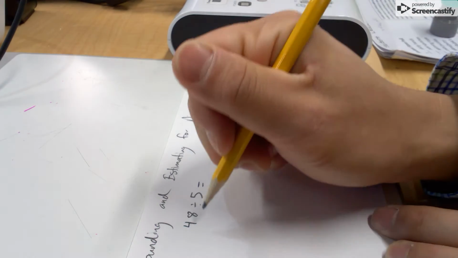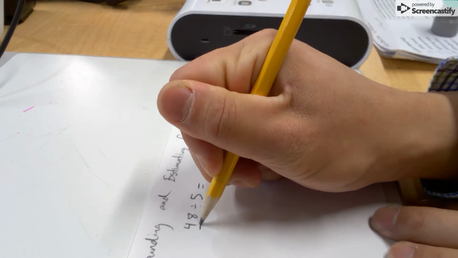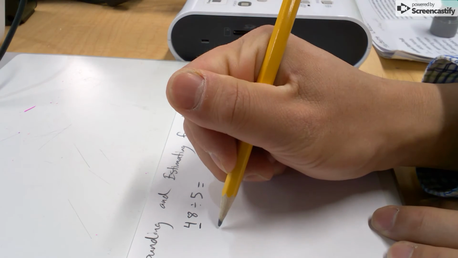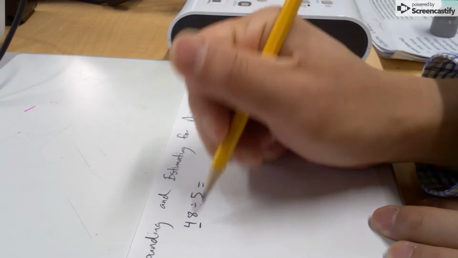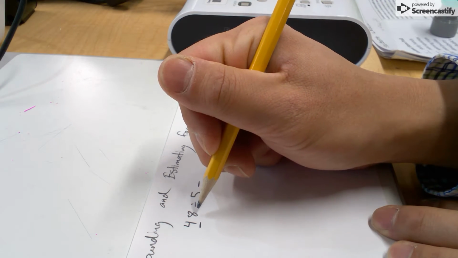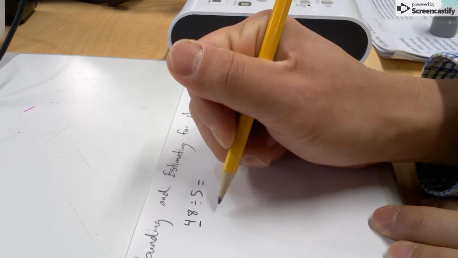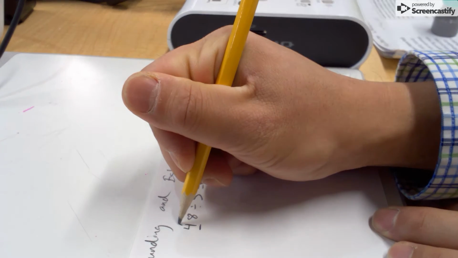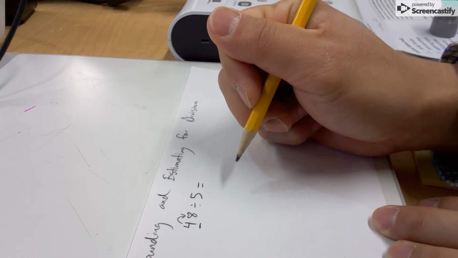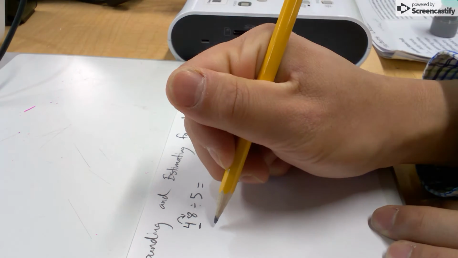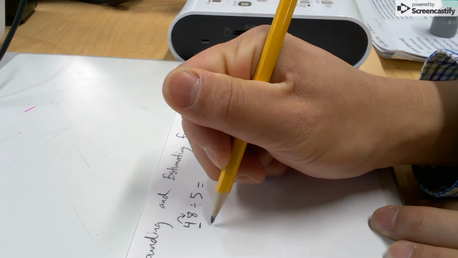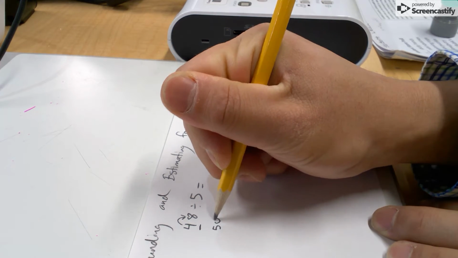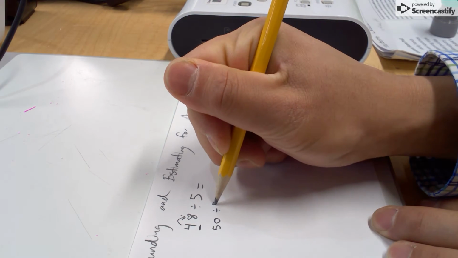Looking at 48, the students will want to be rounding to the tens place. So if we have a 4 in the tens place, or 4 tens, and we have an 8 next to it, this is its neighbor. So the students look at its neighbor, which is an 8. If it is 5 or above, we are going to round up. So 48 is going to be rounded to 50. Now we have 50 divided by 5.